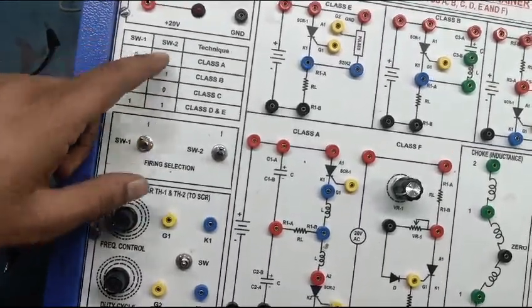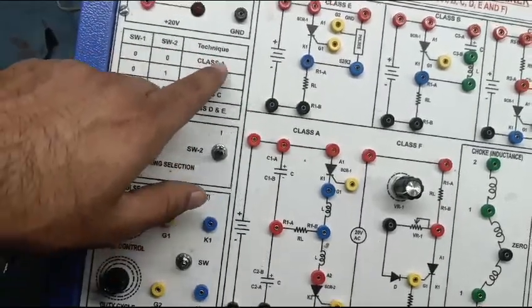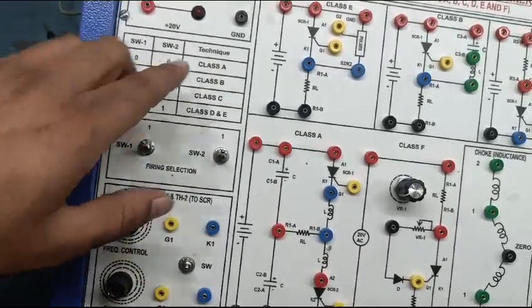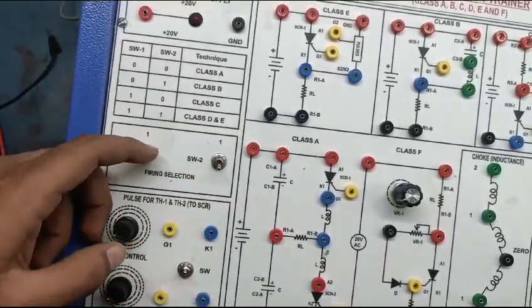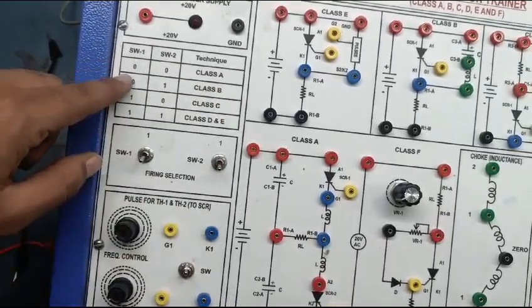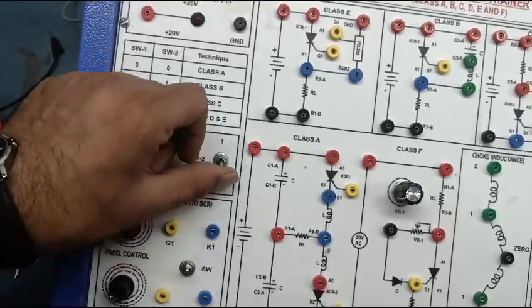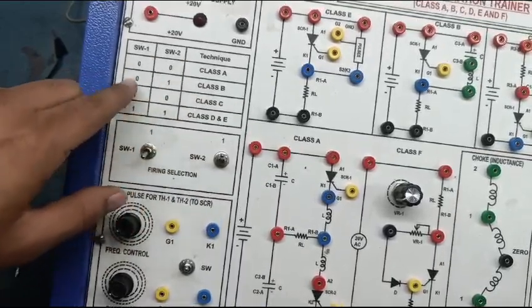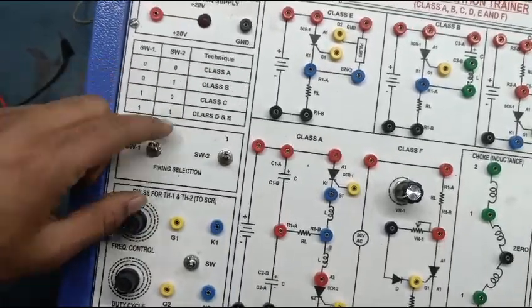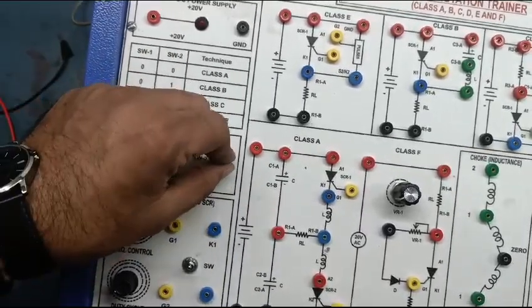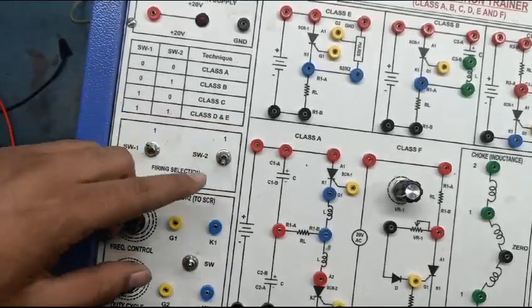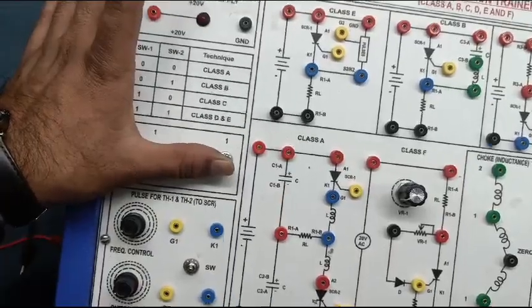For your technique, in class A, switch 1 and switch 2 are both in 0 position. In class B, switch 1 is in 0 position, switch 2 is in 1 position. In class C, switch 1 is in 1 position and switch 2 is in 0 position. In class D and E, both switches are in 1 position.